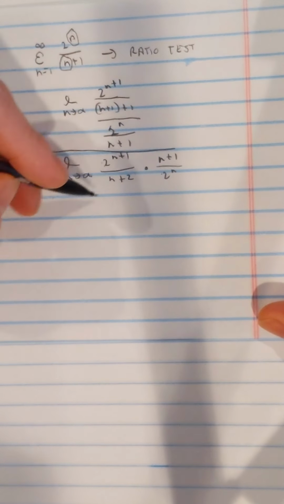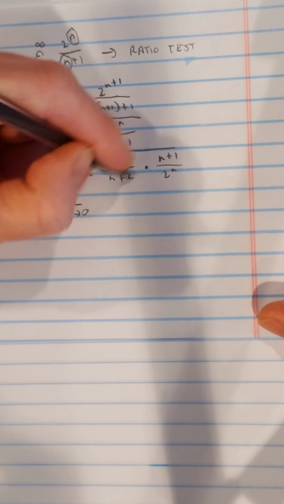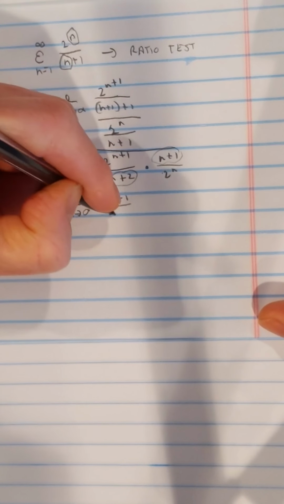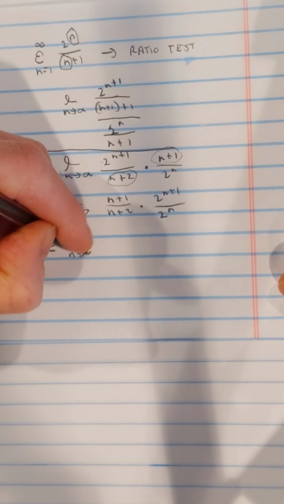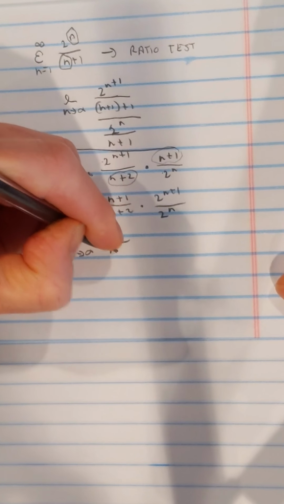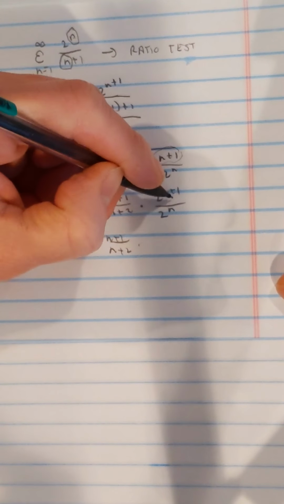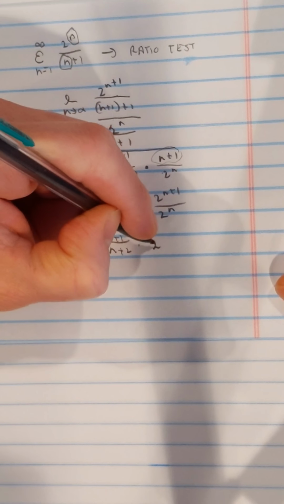Now I'm going to get these two guys with like bases together. I really consider those the coefficient, n plus 1 over n plus 2, times 2 to the n plus 1 over 2 to the n. Reducing that, I get n plus 1 over n plus 2. I'm already taking the limit in my head. This is going to be 1 times, same base, subtract exponents, n plus 1 take away n is 1.